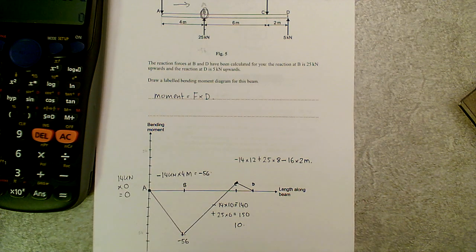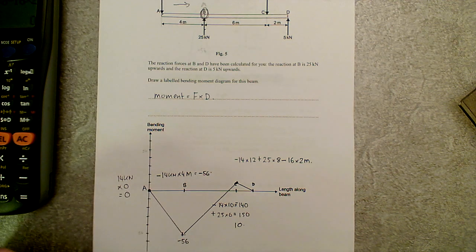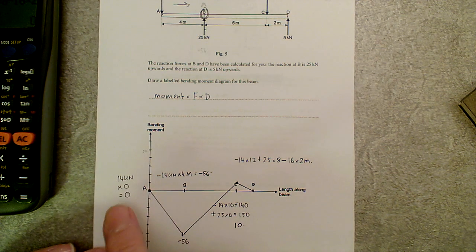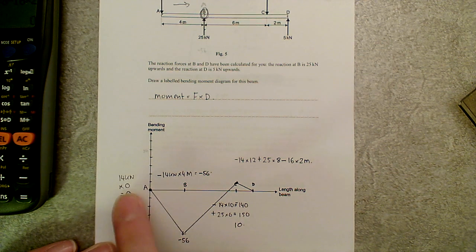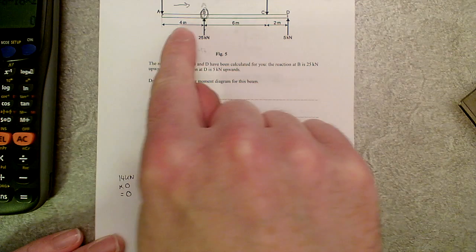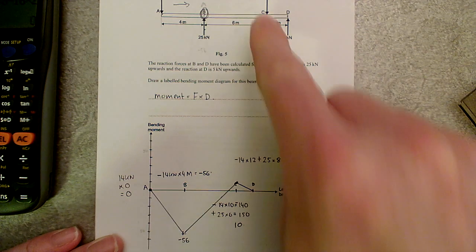I hope that's been useful. It's a little bit tricky, but it is worth watching the video a couple of times and perhaps having a practice and drawing out a diagram and seeing if you can follow the calculations. So 14 times 0, 0. 14 times 4 metres, minus 56.